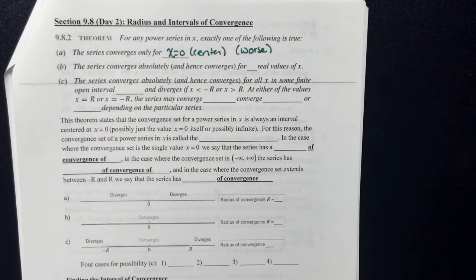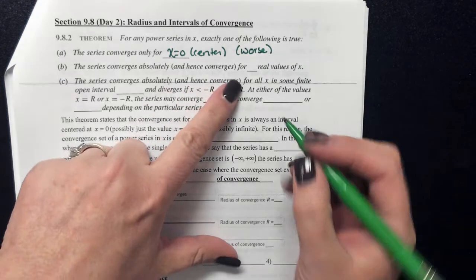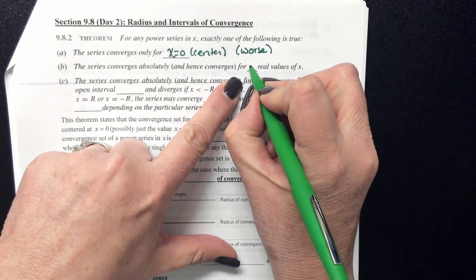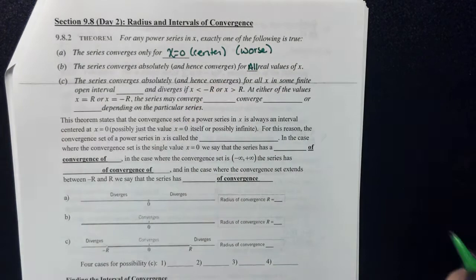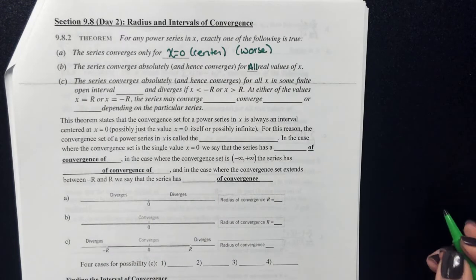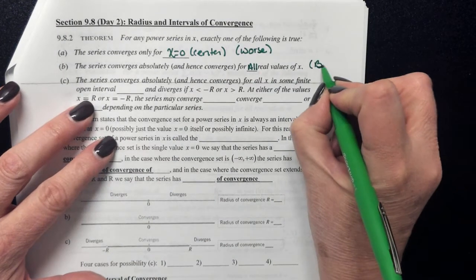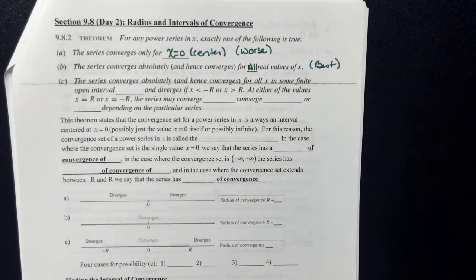The idea is to develop a Maclaurin or Taylor polynomial that would have an interval of convergence of all real numbers. That is your best case scenario. If you're only having that one point converge, that's going to be your worst case scenario. It converges absolutely and hence converges for all real numbers. So again, that would have an interval of convergence of all real numbers. This is going to be your best case scenario. The best case scenario is when it converges for all real numbers.